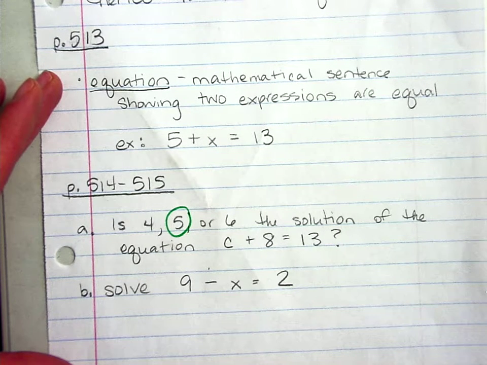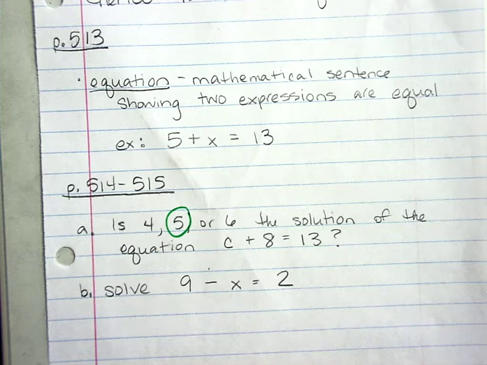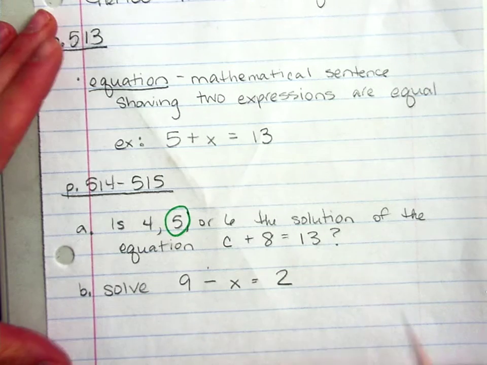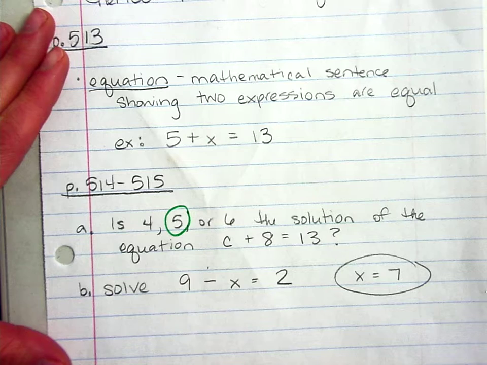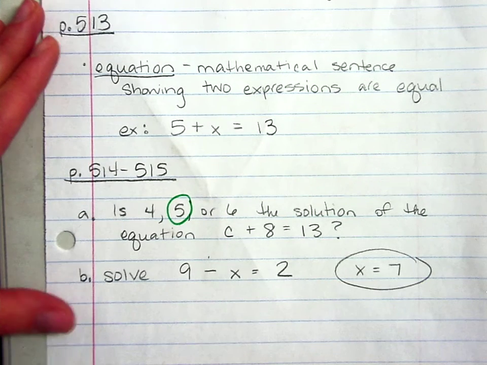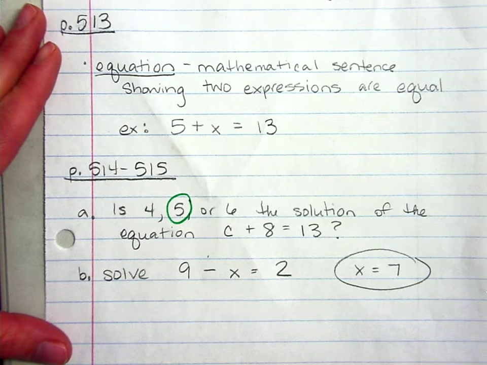Hannah? 10. Well, 9 minus 10 is 2. No, if I only have 9 and I take away 10, I'm actually going to get a negative 1. All right, that was a good try, though. Lily? 7. So x will equal 7. 9 minus 7 does equal 2, and you could double check that in your calculator if needed.